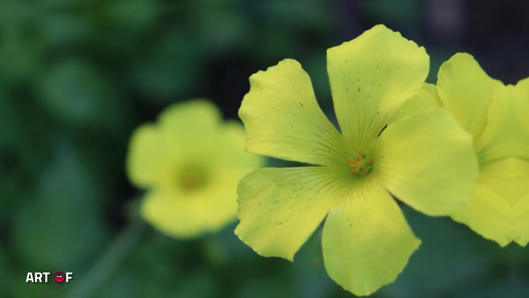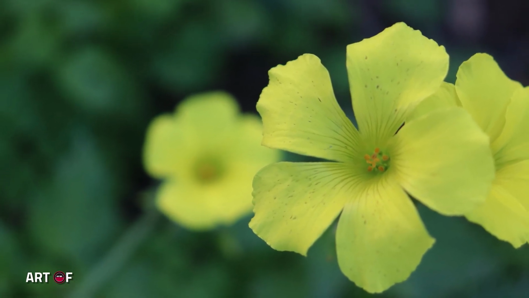You just took a photo of a flower and wondered if you could turn it into an artistic shot in no time. So let's start from the very beginning and check the final result. I'm sure you can do it too.